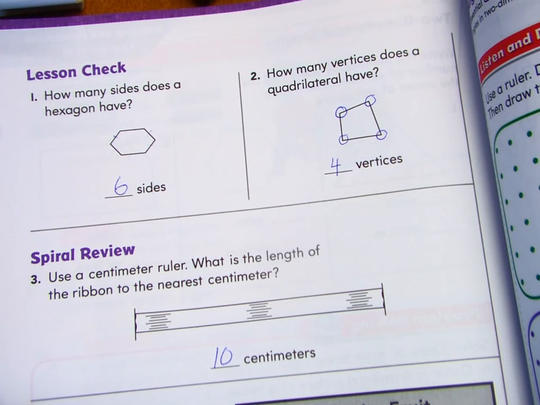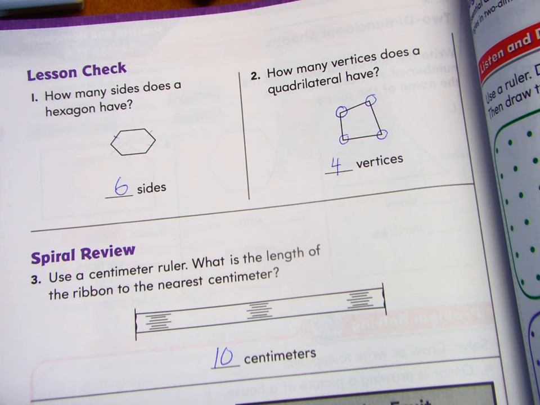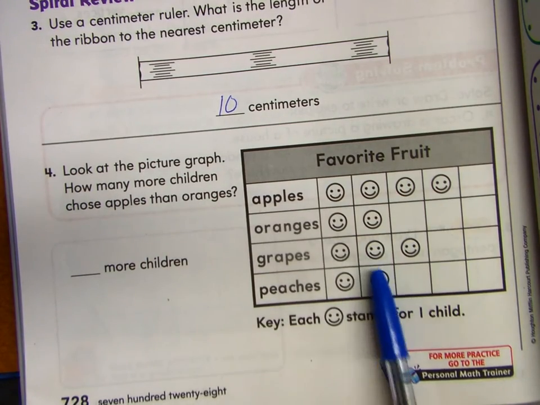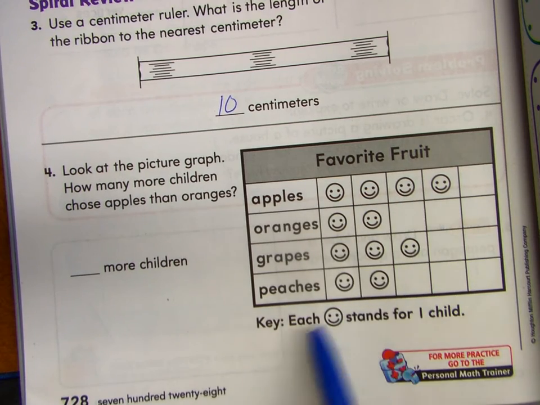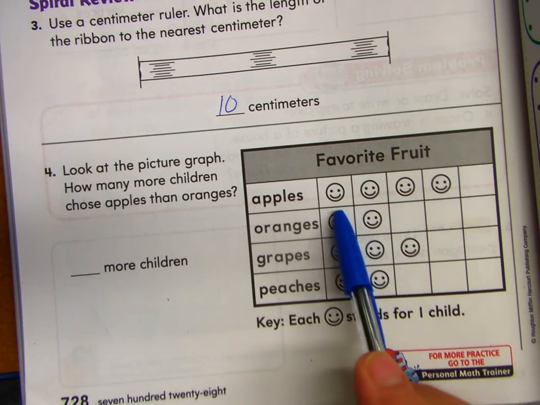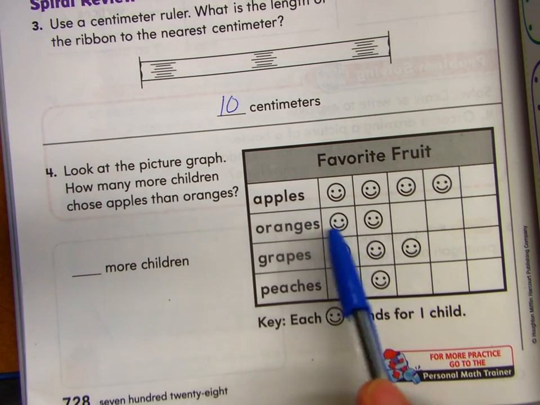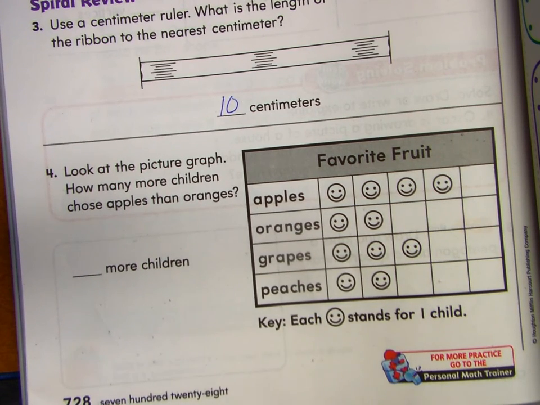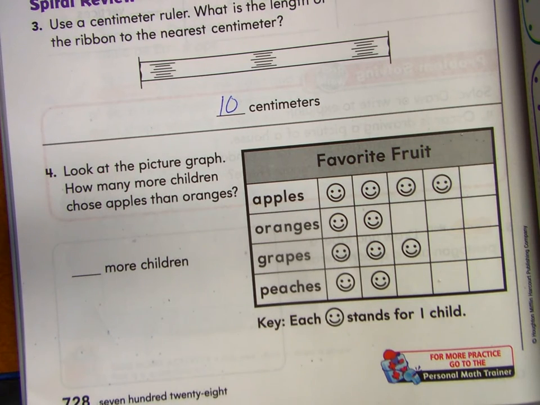Got it? Go do number 4 by yourself. These are all pretty easy. Make sure you read it carefully and you know how to solve it, what they're asking you. Are you all doing number 4? What kind of graph is this? Picture graph. They're using little pictures. Each of the smiley faces stands for one child. It says favorite fruit. This must be how many kids picked apples, oranges, grapes, and peaches. Most of the kids picked apples.